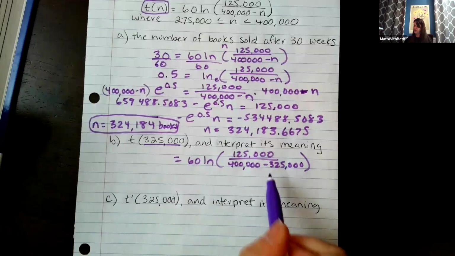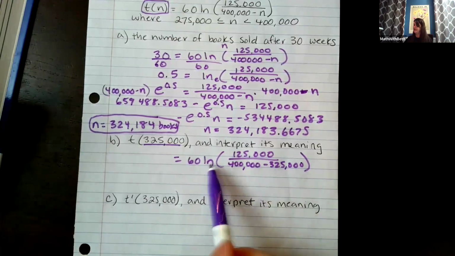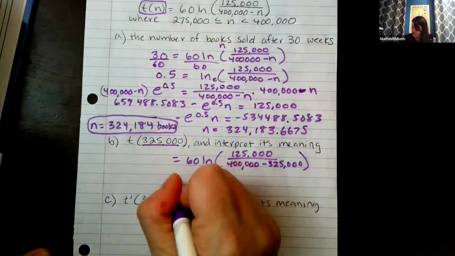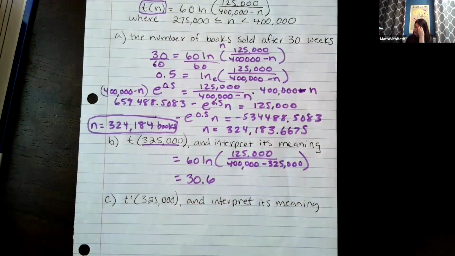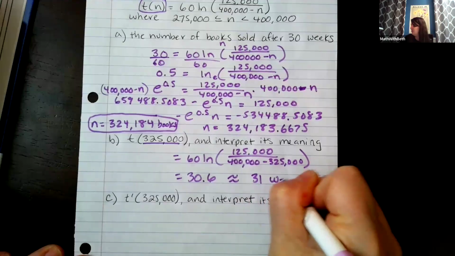So I'm actually going to do this in the calculator first. 125,000 divided by parenthesis 400,000 minus 325,000. Now I'm going to do the ln of that answer. Then finally times 60. So it's up to you how you want to do it as long as you're getting the right answers. So we get about 30.6 or about 31 weeks.